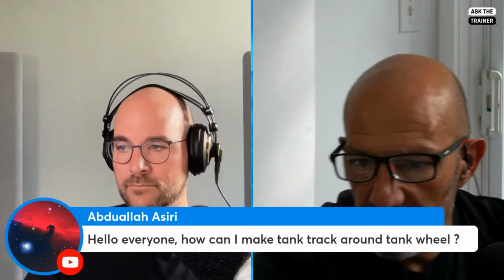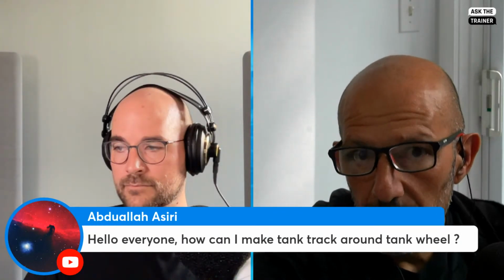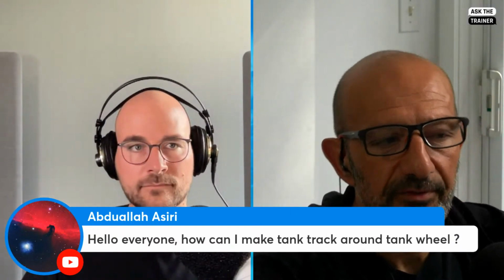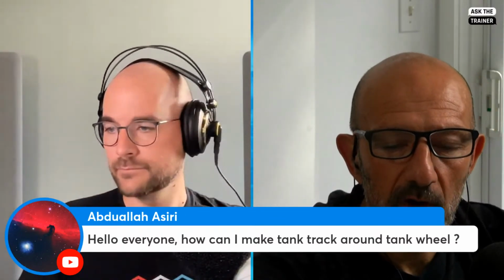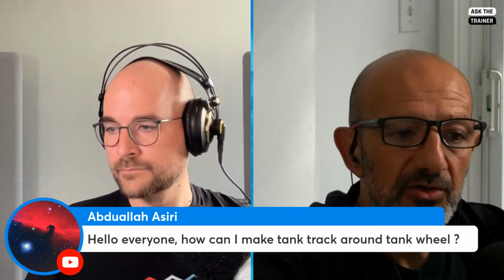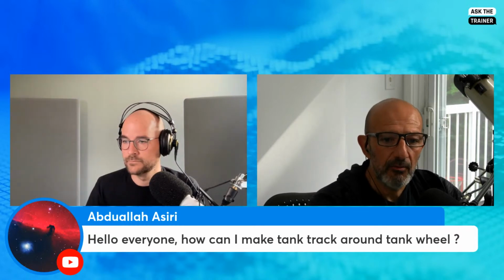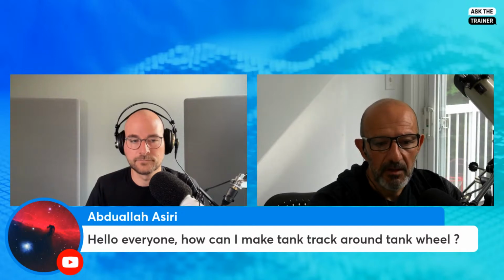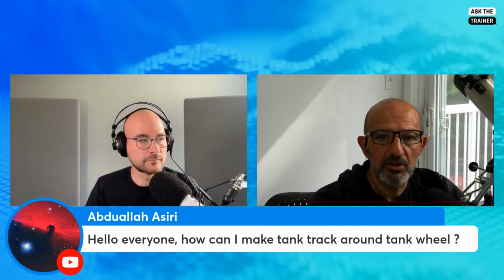Let's go up a bit. How can you make a tank truck? So from Abdullah Asiri, tank track around tank wheel. It all depends. So this is how I begin all my answers. It all depends what kind of control you want. If you want it to be dynamic, if you want it to be static, it all depends on what kind of tank track you want, how you want it to behave. And this is a general theme with questions, not only with questions, but with projects you set up yourselves. How you're going to execute a seemingly identical thing depends highly on how you want to control it.